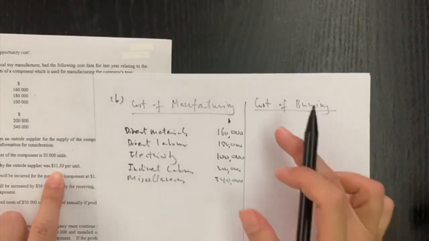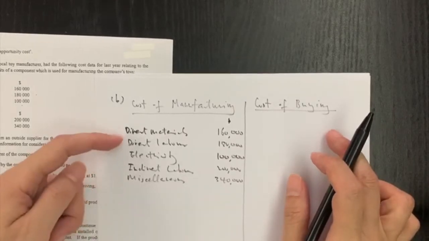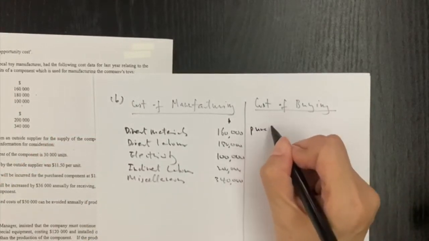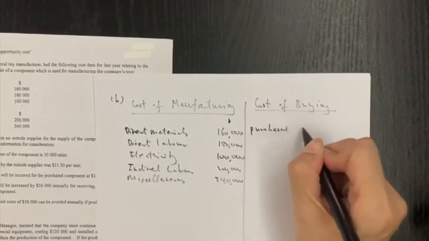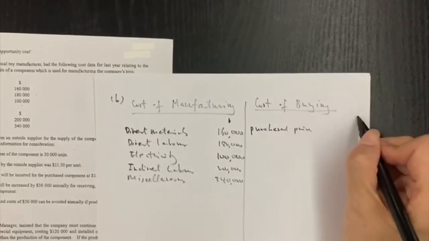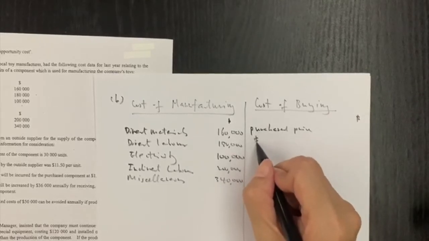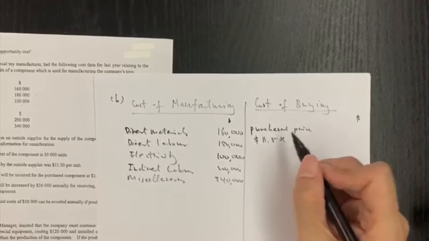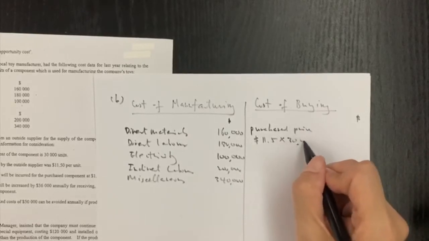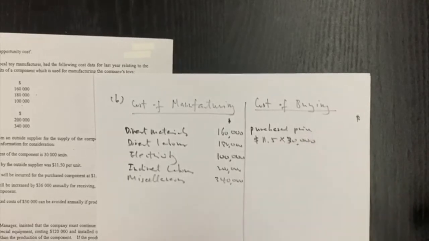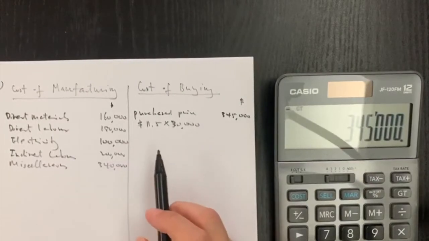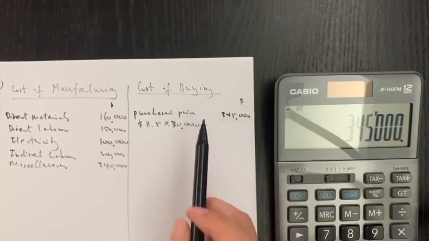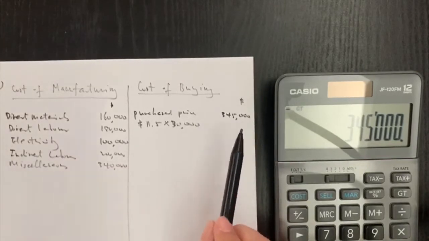So for cost of buying, we don't need material, we don't need labor. However, what do we need here? We need the purchase price from the supplier, and the price offered from the supplier is 11.5 per unit. And now how many? 30,000 units. Okay, so here I have my purchase price if we buy the finished product from the supplier, which is 345,000.